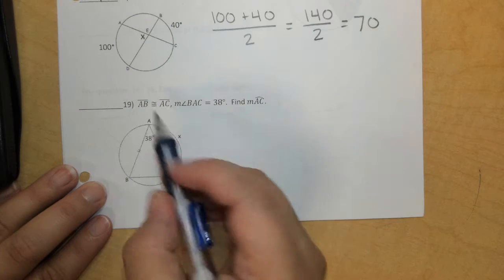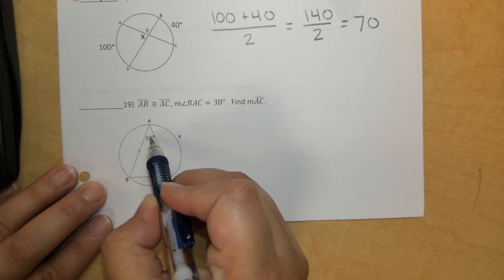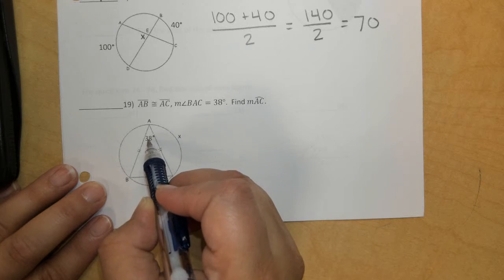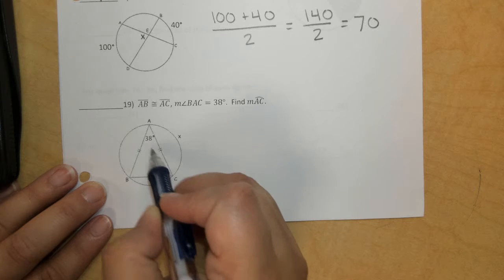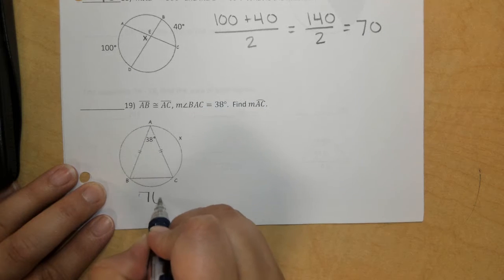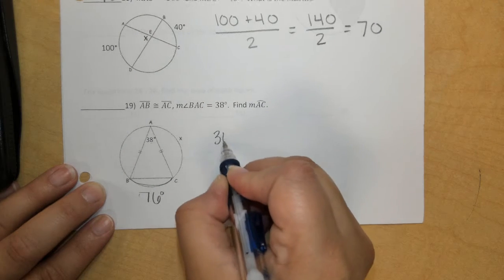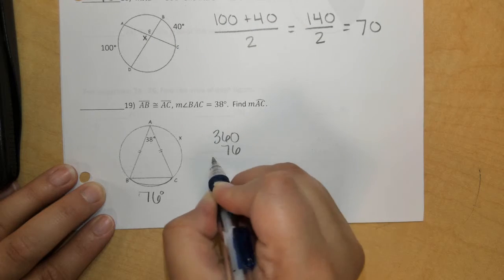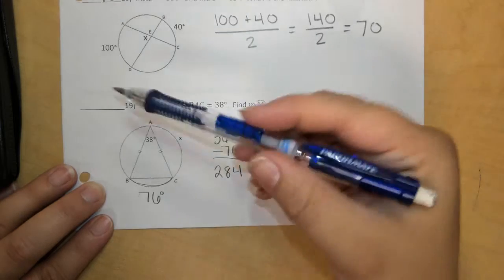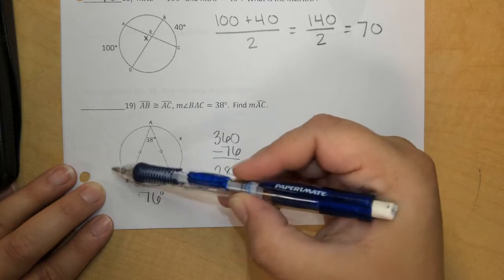In number 19, to find measure of arc AC, first you need to double this angle. It's an inscribed angle. So I double this 38 and I get 76. So the arc right here is 76. I take 360 minus 76 and this gives me 284. So from B to A to C, that's 284.